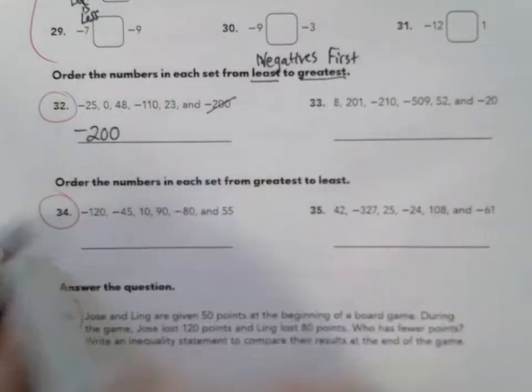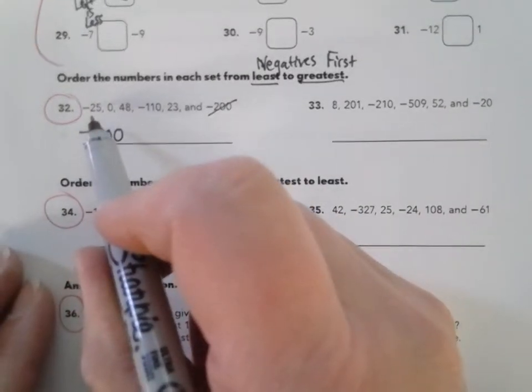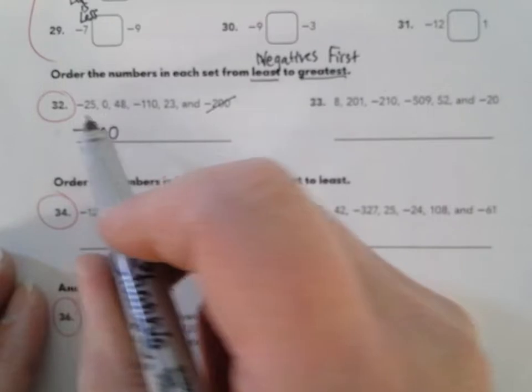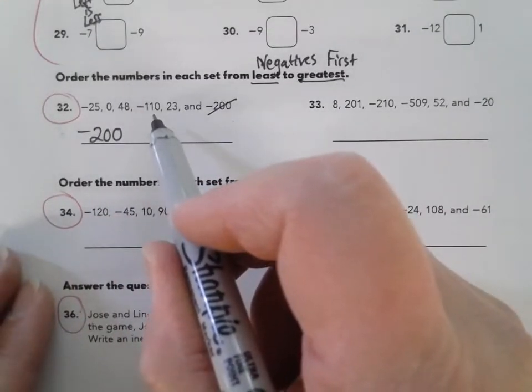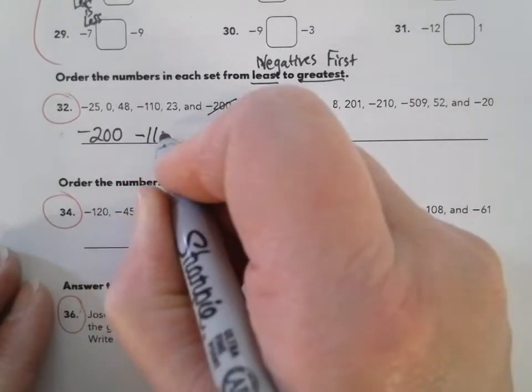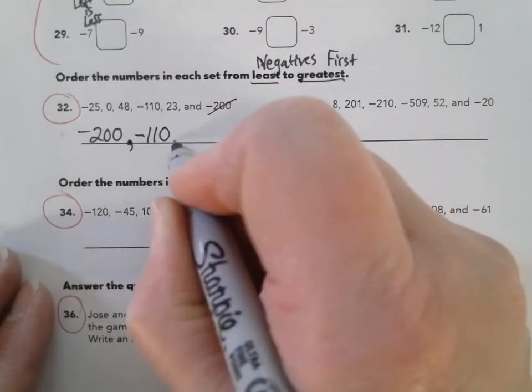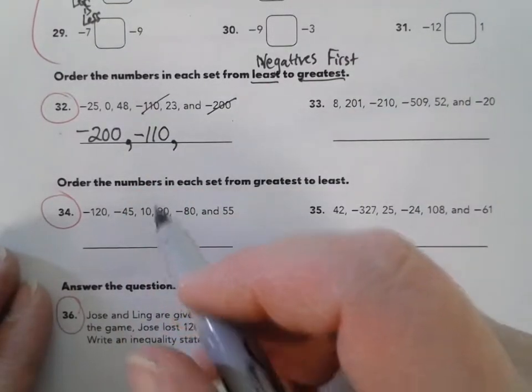Which one would come next? Well, I have -25, which seems like not a good thing to owe $25, or -110. Ooh, that seems even worse. You're owing $110. Well, the worst situation means the smaller number. The more negative it looks, the smaller it is, or the smaller its value. So -110 comes next.